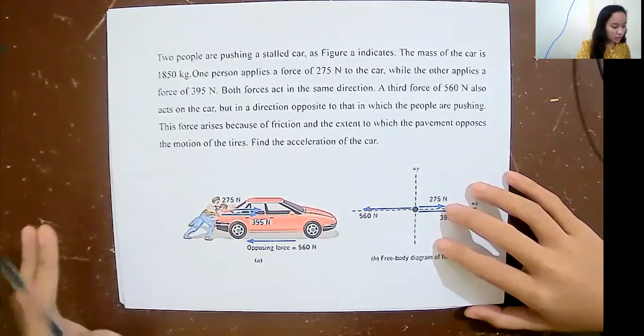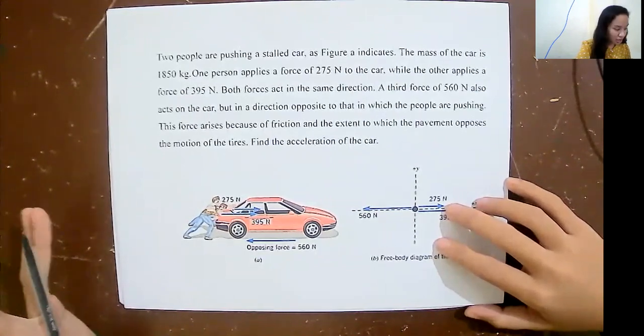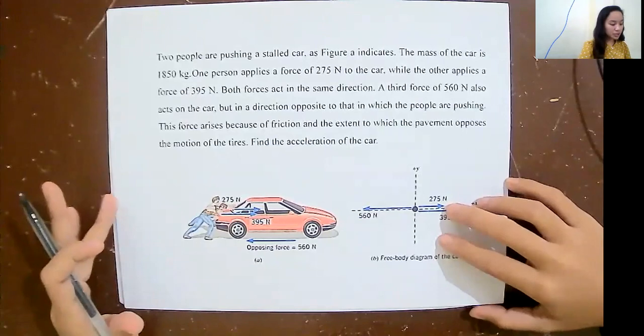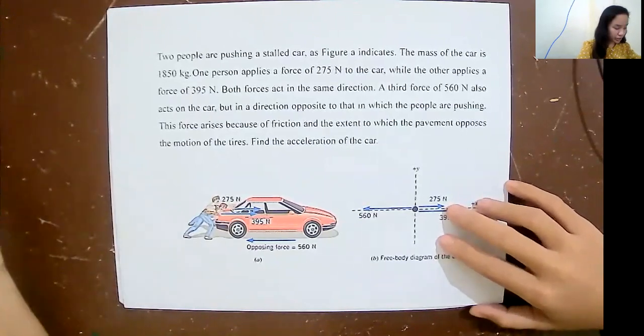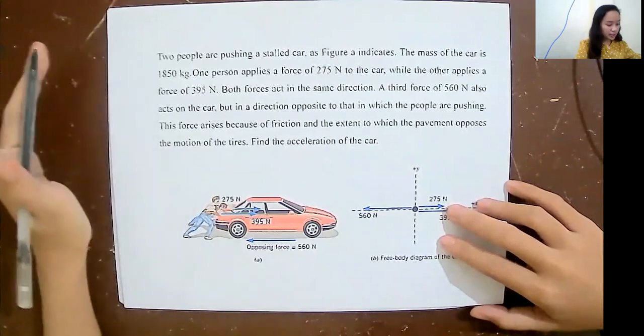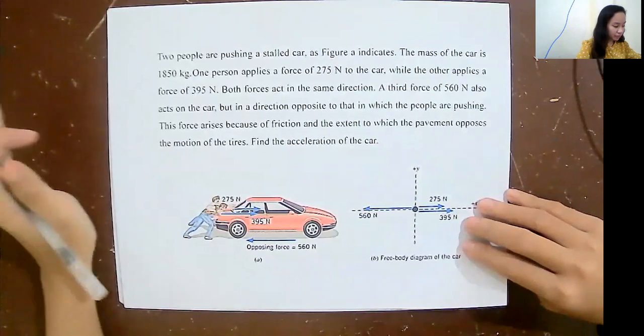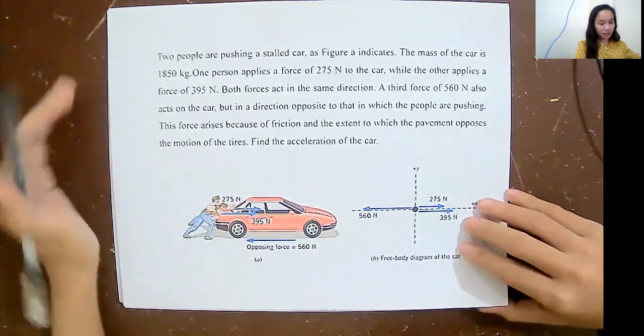A third force of 560 newtons also acts on the car, but in a direction opposite to that in which the people are pushing. This force arises because of friction and the extent to which the pavement opposes the motion of the tires. Find the acceleration of the car.